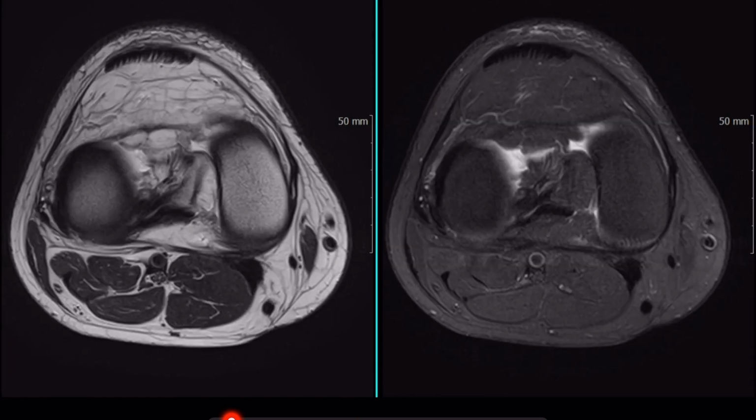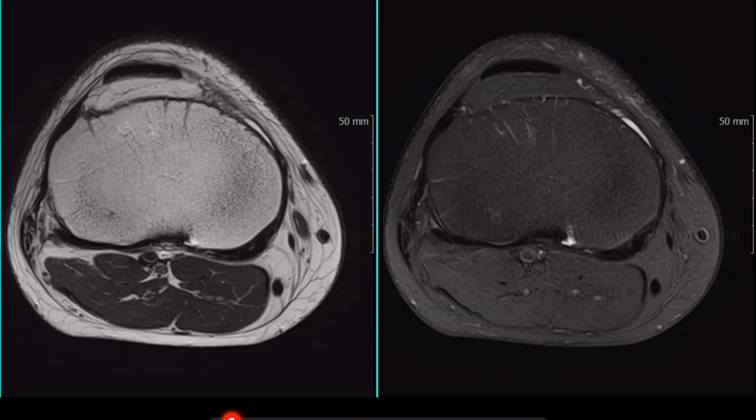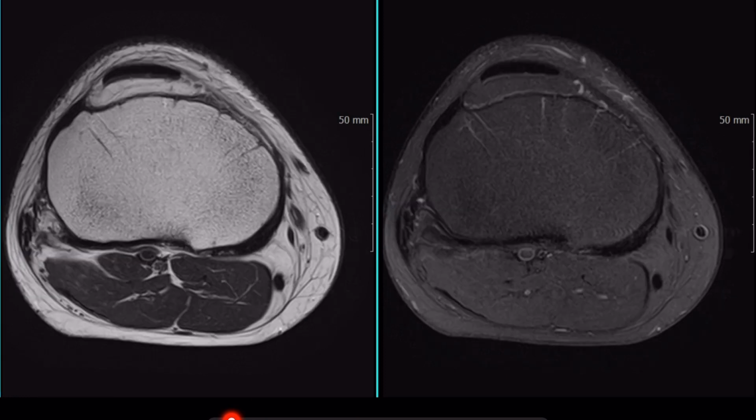The semimembranosus tendon is visible. At the distal aspect, the direct and anterior arms of the semimembranosus tendon can be seen, and it is evident that the superficial medial collateral ligament is adjacent to this area. The superficial medial collateral ligament is attached not to the semimembranosus tendon itself, but to the tendon sheath.